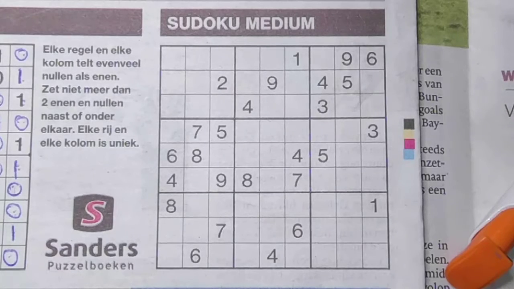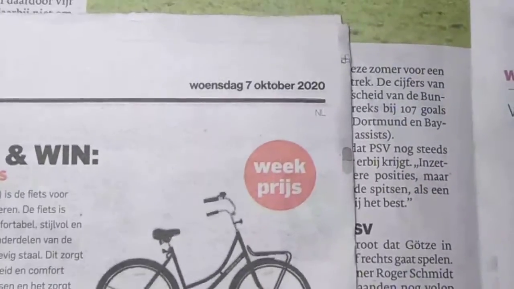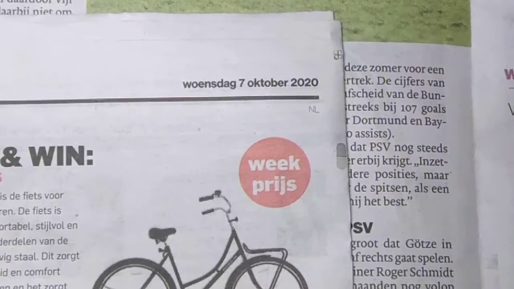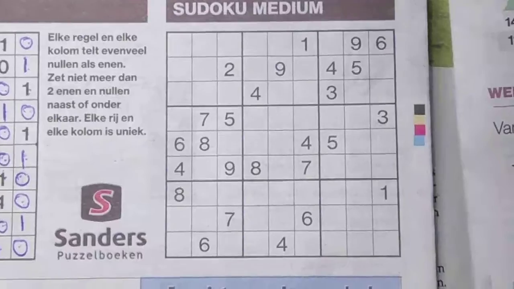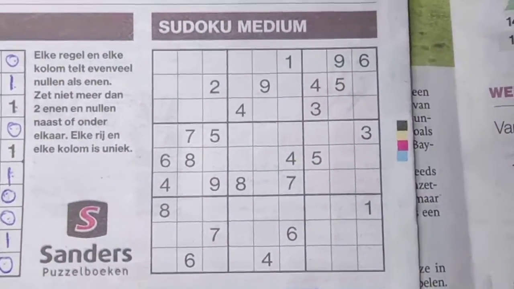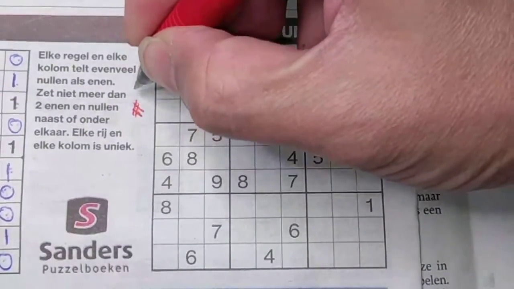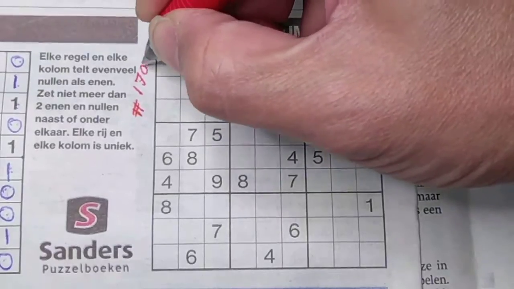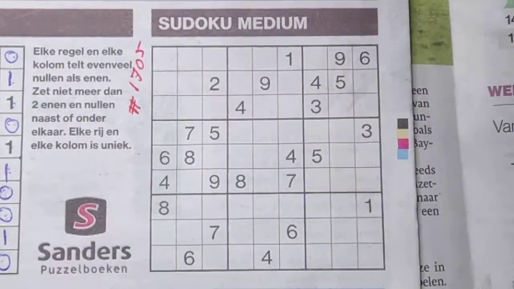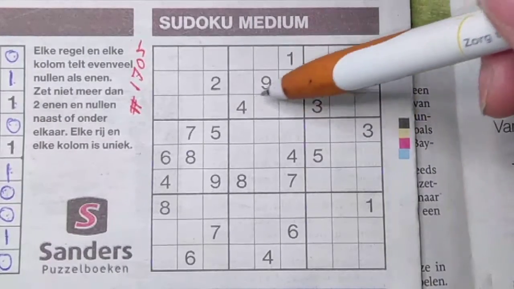The second one is a Sudoku medium, in today's newspaper of Wednesday, yes, still Wednesday, October the 7th, 2020. And the second one is a medium Sudoku, and this will be number 1705. And before I start, I always count the printed digits.